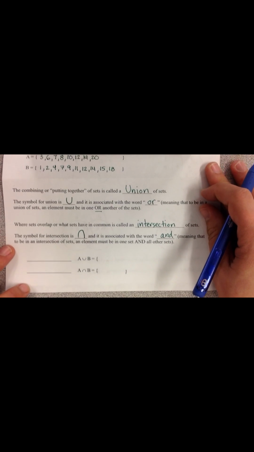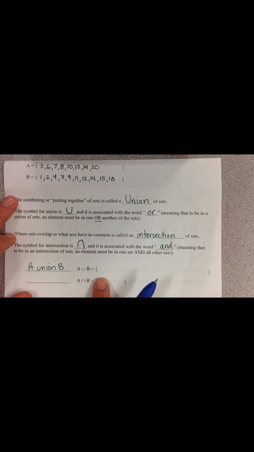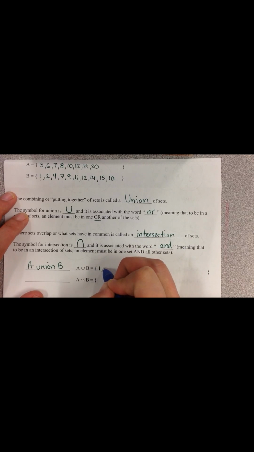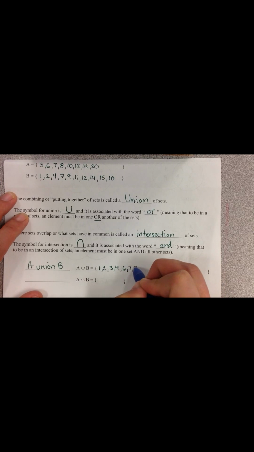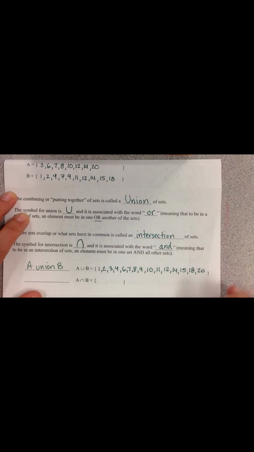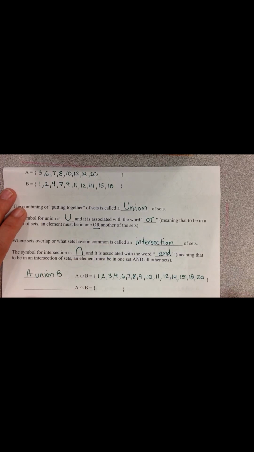So using our sets above, A and B, this is read as A union B. This means all of the elements that are either in A or B. So listing these elements in number order is like this: 1, 2, 3, 4, 6, 7, 8, 9, 10, 11, 12, 14, 15, 18, and 20. Notice in A union B we have listed all of the elements that were in A or B.